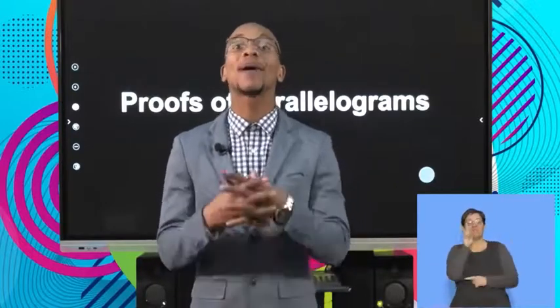So today we're going to be looking at proofs of parallelograms. Firstly, we're going to look at what makes a quadrilateral a parallelogram, and then look at those properties and try to use them to prove what a parallelogram is, right? So that you can write out that proof.